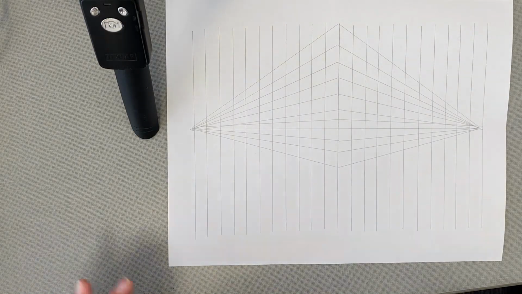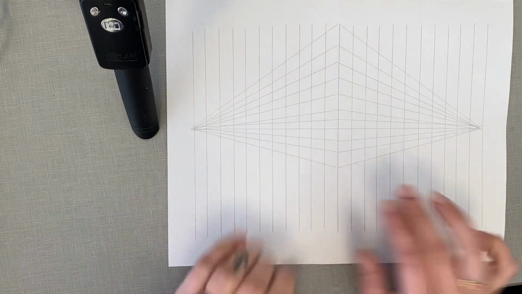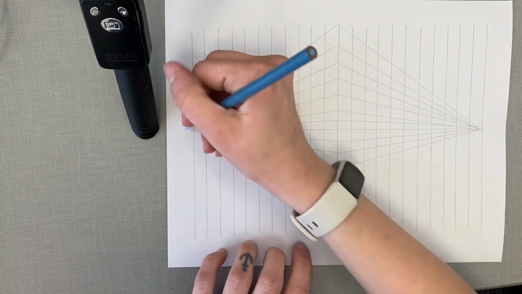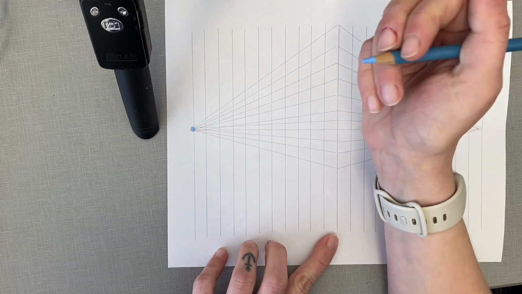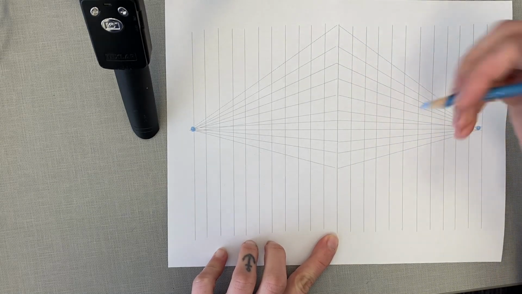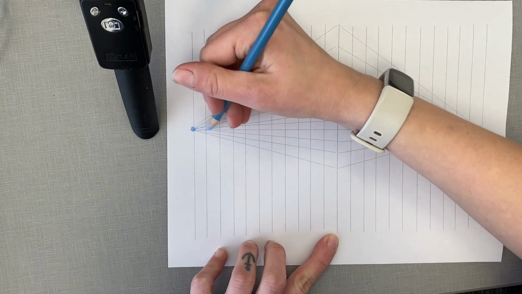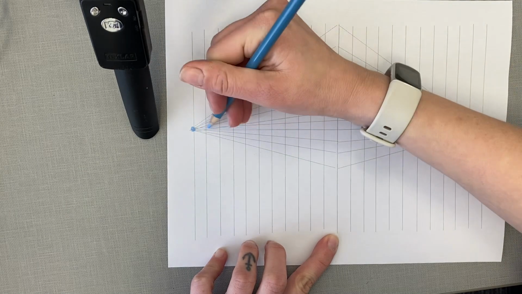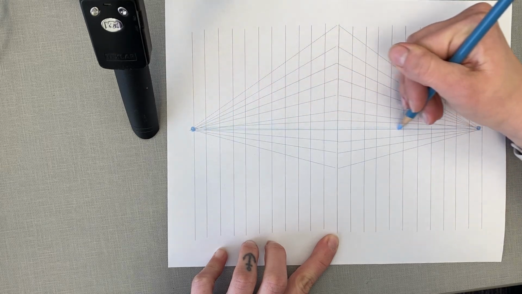All right, my hot potatoes, let's do a little practice on drawing a city block in 2-point perspective. So here goes my first vanishing point. Here goes my second vanishing point. Now what you'll notice is there's one nice horizontal line right in between. That is our horizon line.